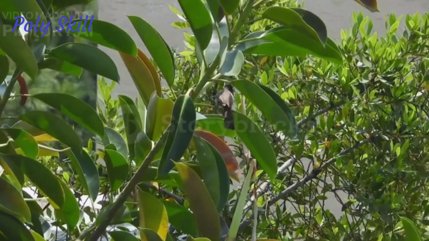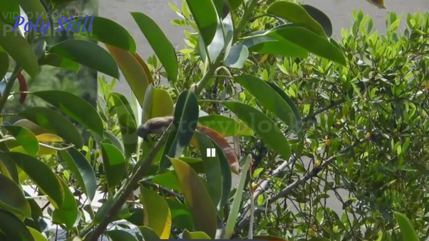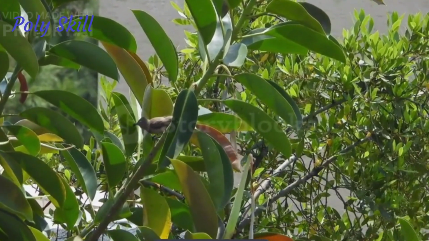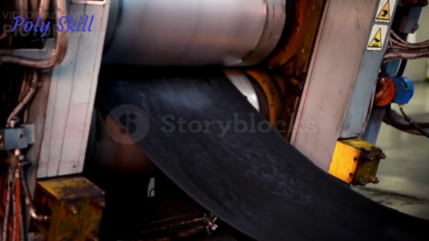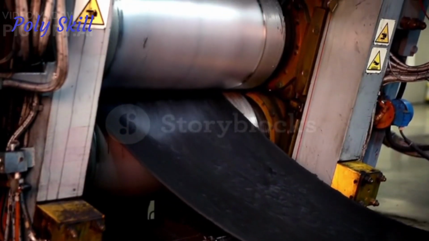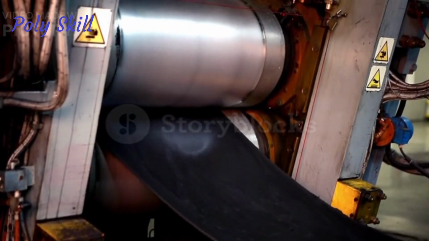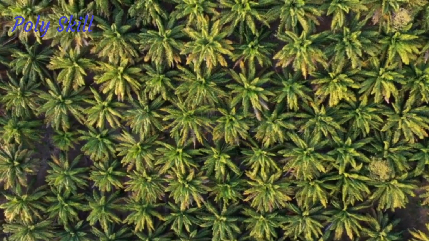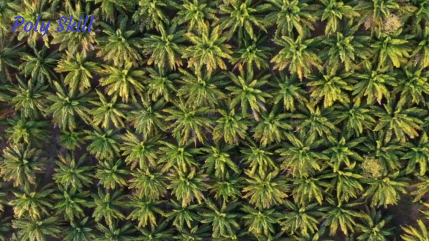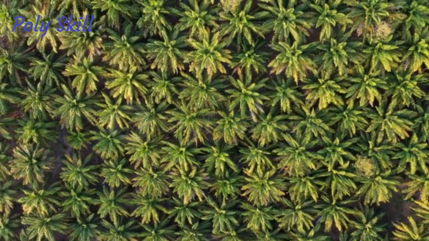Natural rubber tree, also known as Hevea brasiliensis, is a species of tree native to South America, specifically the Amazon region. It is the primary source of latex, the milky fluid that is used to produce natural rubber. The tree is now widely cultivated in tropical regions around the world, including Southeast Asia and Africa, due to the high demand for rubber products.